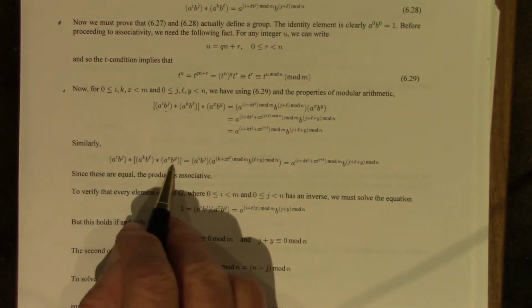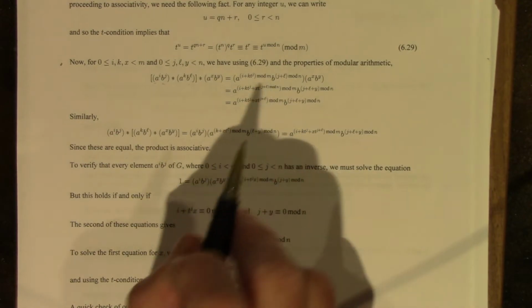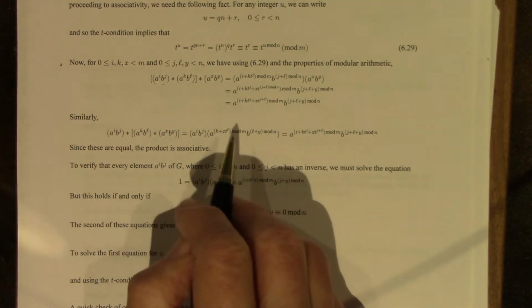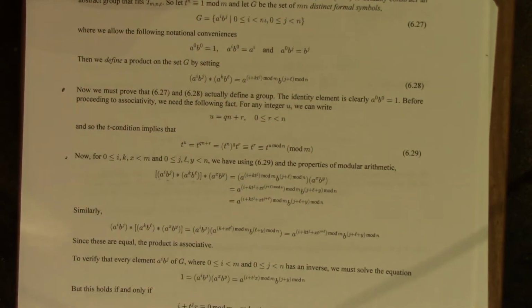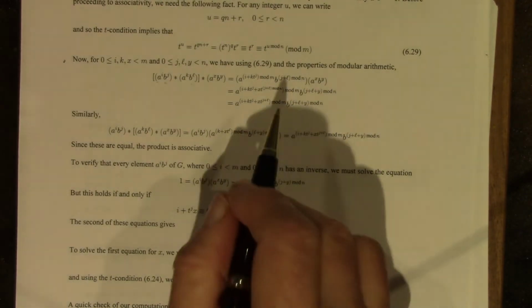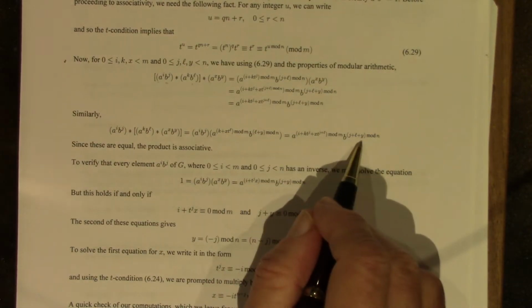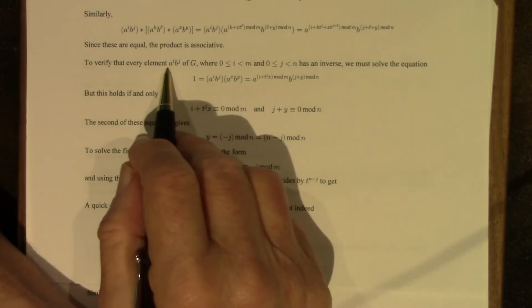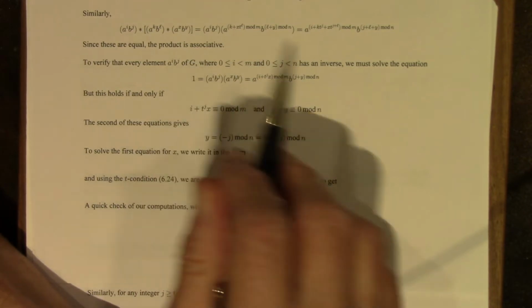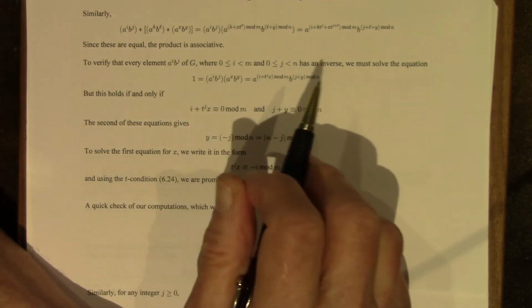If we associate differently, you can go through the same algebra here. This is just pushing exponents around using this formula. So it's not deep mathematics. It's just a little unpleasant, I guess you might say. And you will come out with exactly the same thing. So we have associativity. We have identity. We need also to verify that every element a to the i, b to the j of G, where i and j are in the appropriate range, has an inverse.